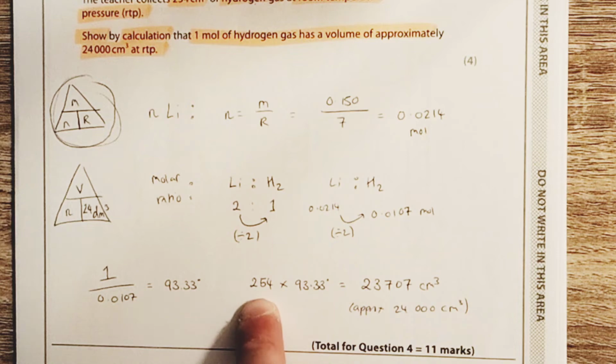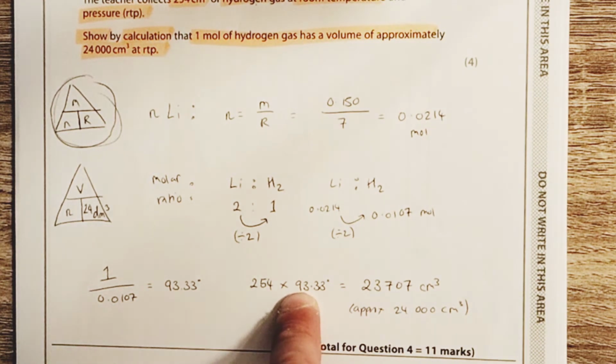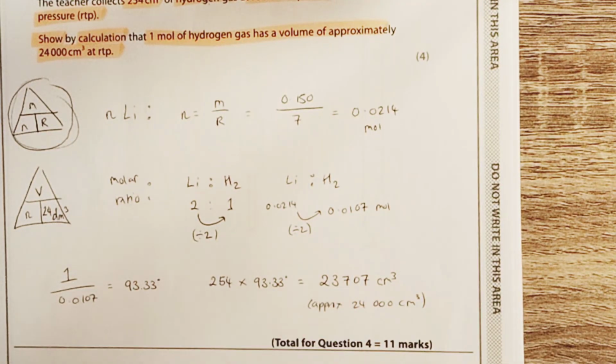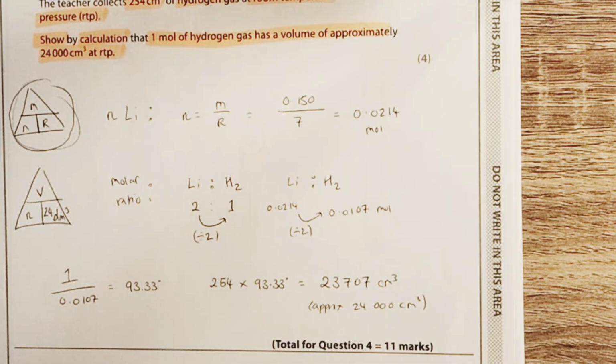So 254 from the question times 93.33, how many times bigger we need to get it to. We come out with 23,707 centimeters cubed. Now, great thing is that is very close to our approximate value of 24,000 centimeters cubed, which is what we're looking for in the question. So we've just solved our problem.